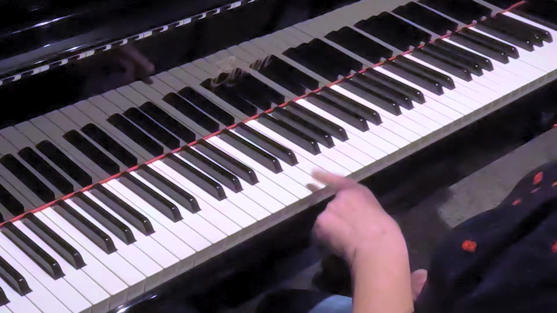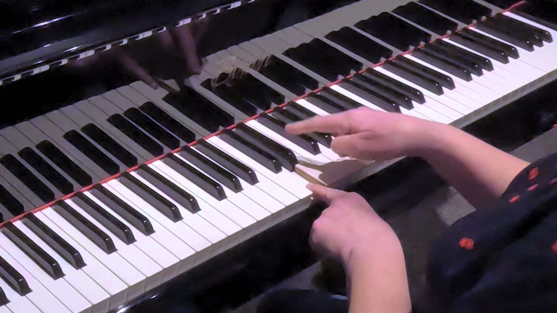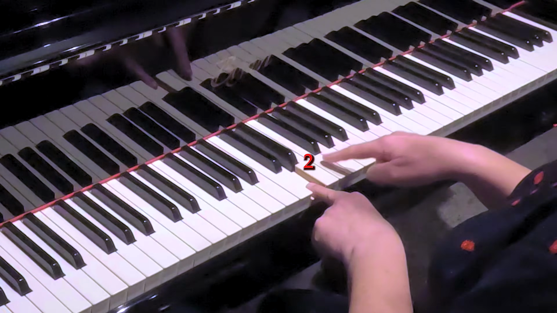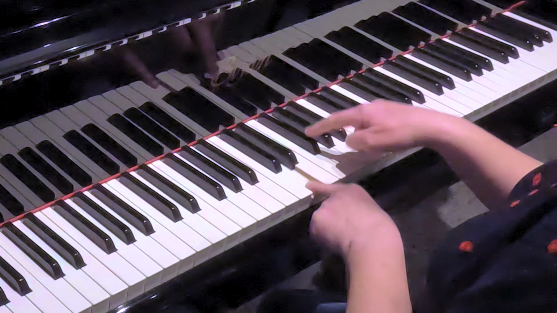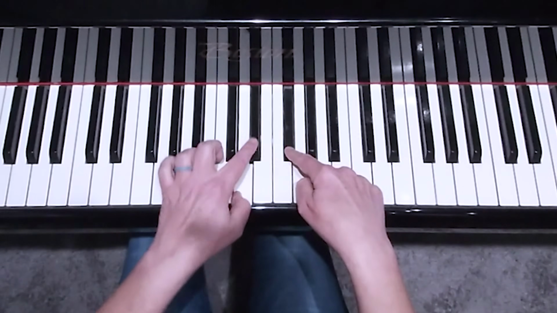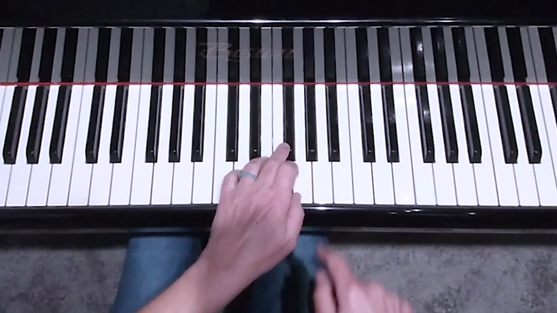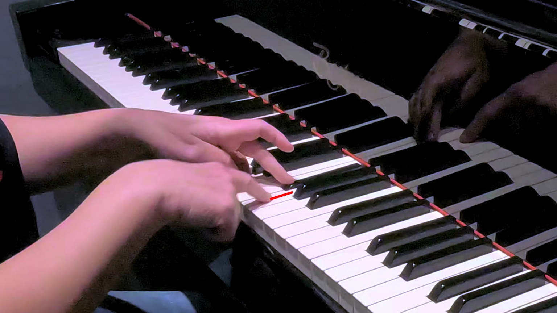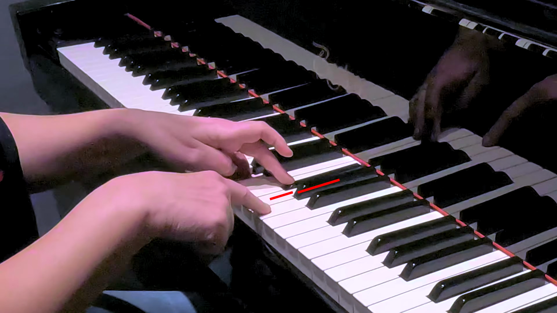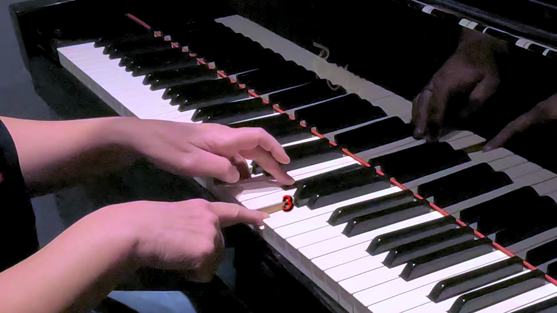Try it starting on D. You should need a black key here. Travel 1, 2, 3, 4 half steps. We have 1, 2, 3 empty notes, major third. Let's hold on to those. And 1, 2 empties, traveling 3 half steps.